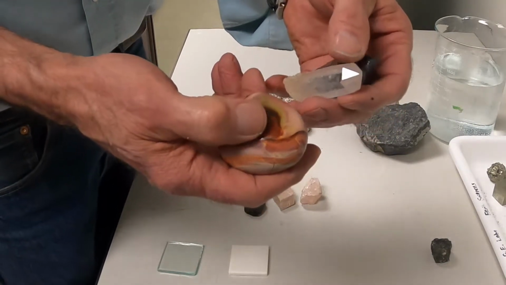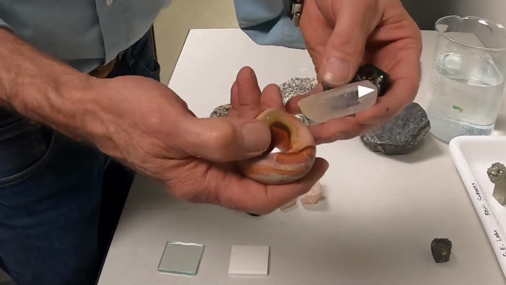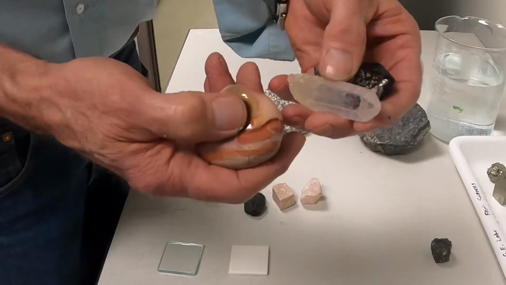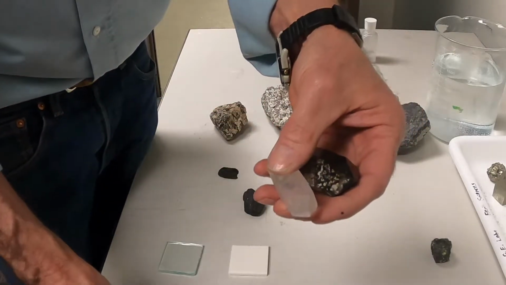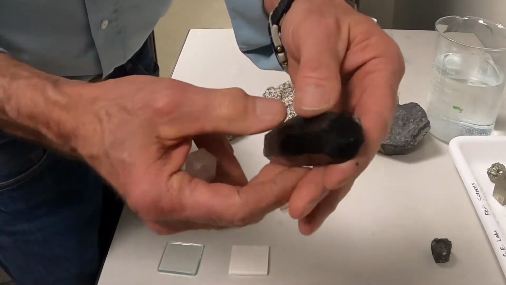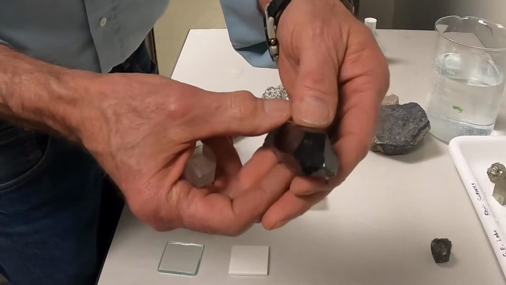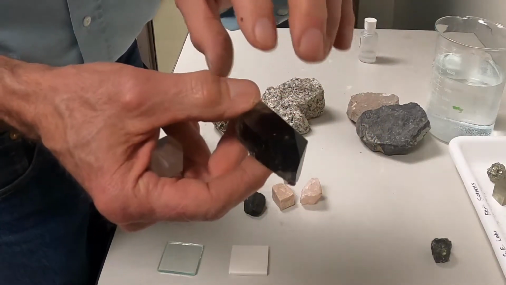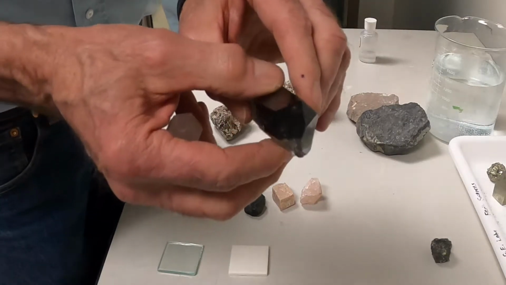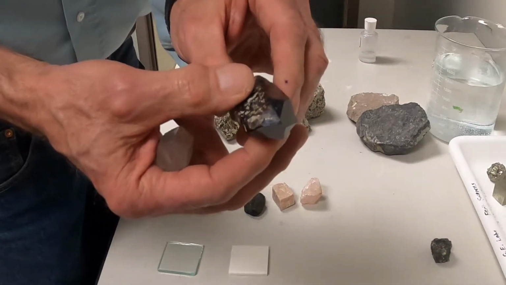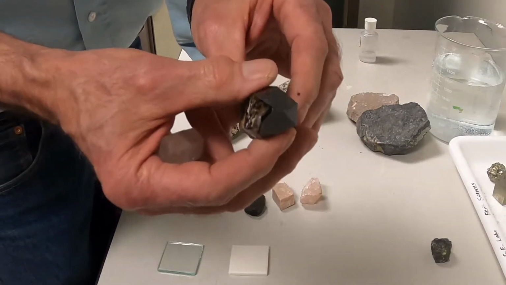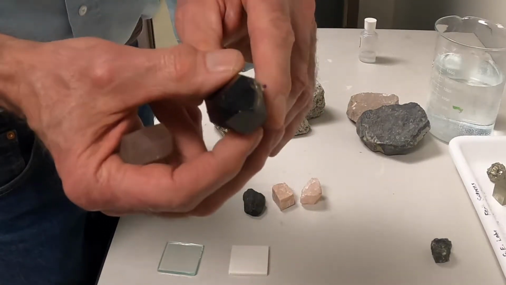The red undoubtedly comes from having a little bit of iron oxide that's been incorporated in very tiny little amounts. Okay, here turns out this is what's called smoky quartz, and it gets that color because it's been irradiated from adjacent minerals that are radioactive, and that leaves little holes in the lattice that trap light and make it look black.